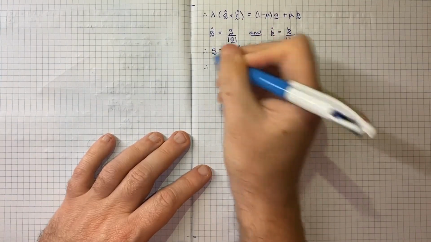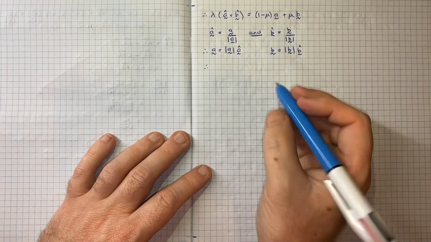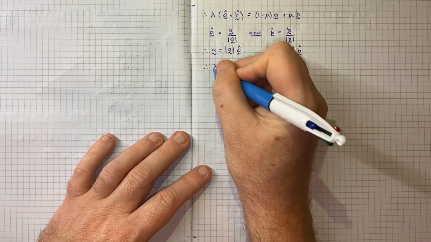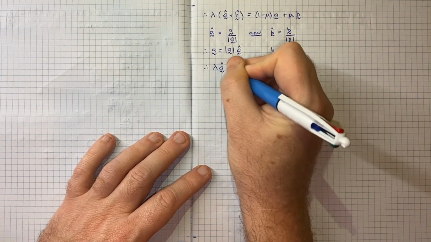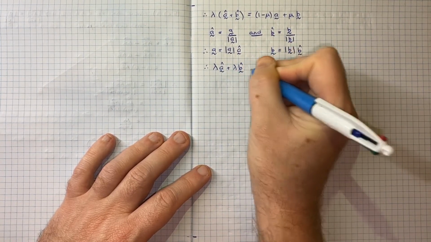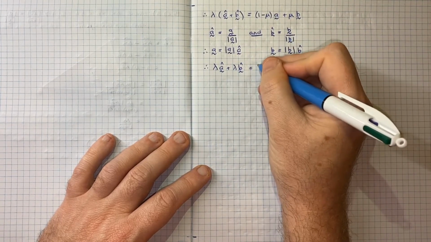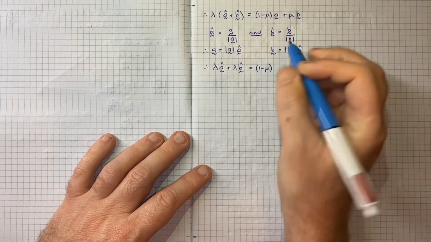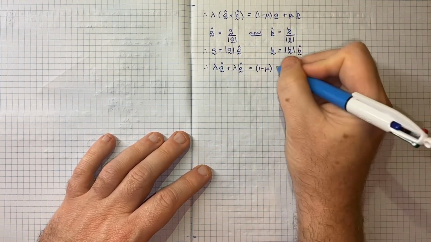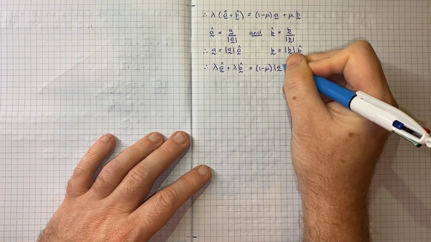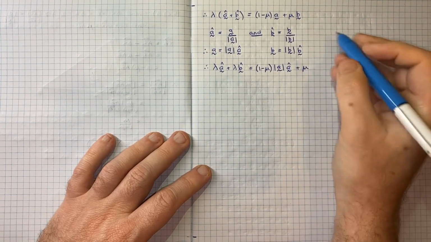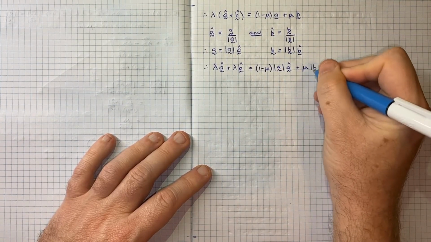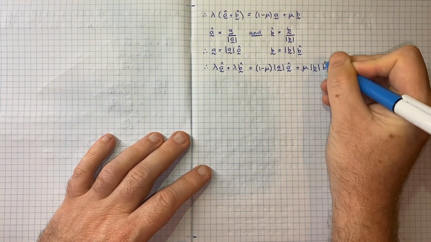So therefore, throwing those two into the right-hand side, and I'll expand this at the same time, we get lambda A hat vector plus lambda B hat vector is equal to 1 minus mu times A vector, which we can write as the magnitude of A vector times A hat vector, plus mu times the magnitude of B vector times B hat vector.